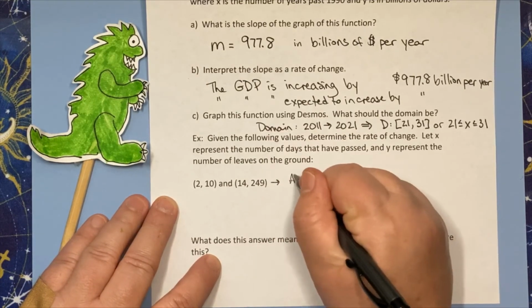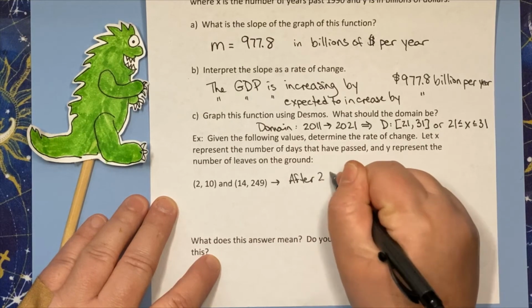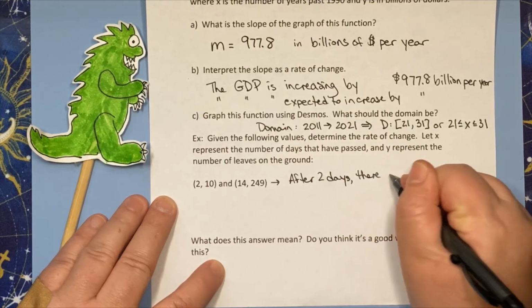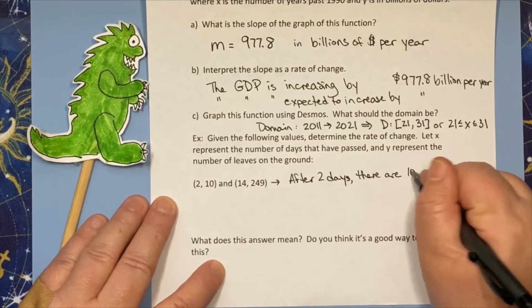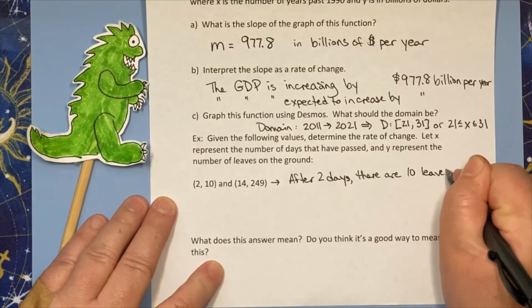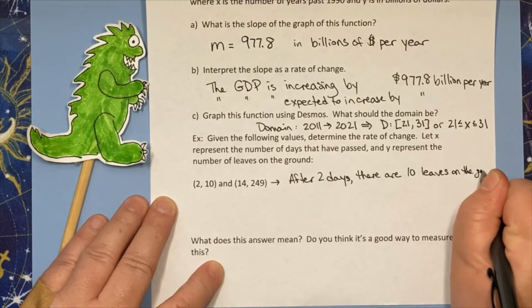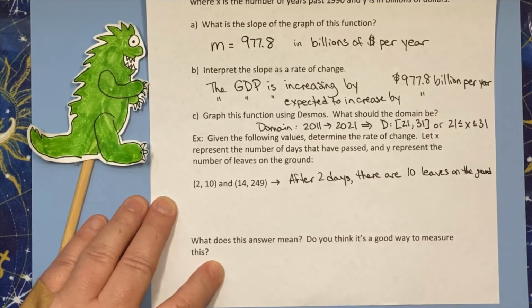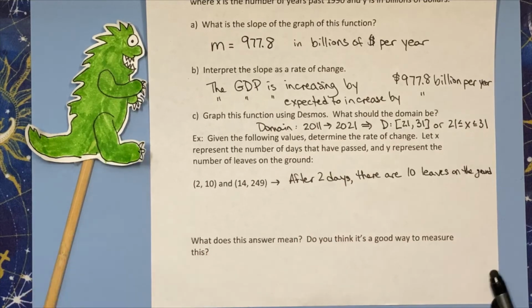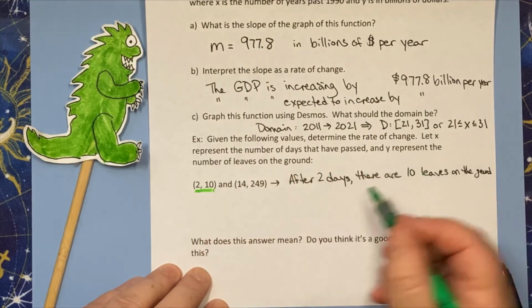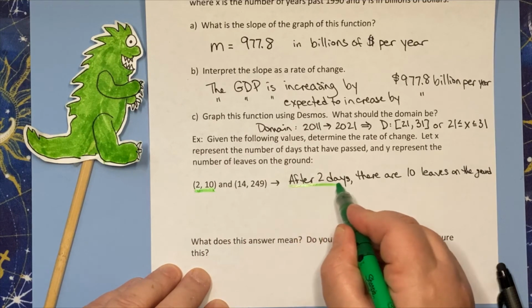After 2 days, there are 10 leaves on the ground. Oh no, I've run out of room. There we go. So that's the first, so let's call that the green one.